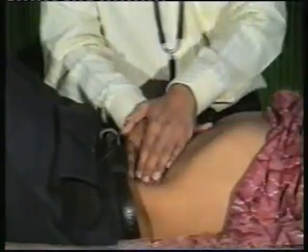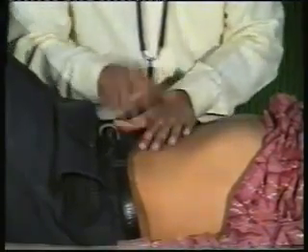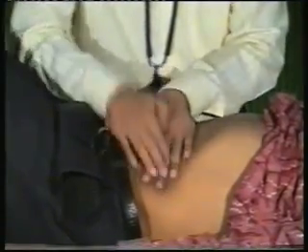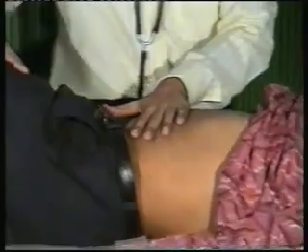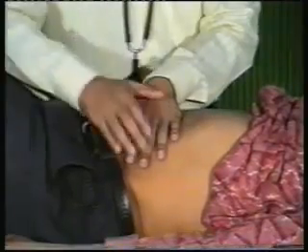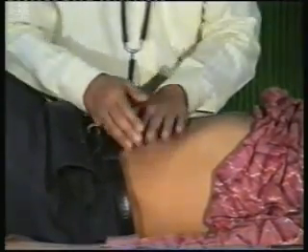If the jaundice is mild or suspicious, take the patient close to a window and see the sclera in bright sunlight to see the degree of jaundice, because mild jaundice cannot be appreciated in artificial light.